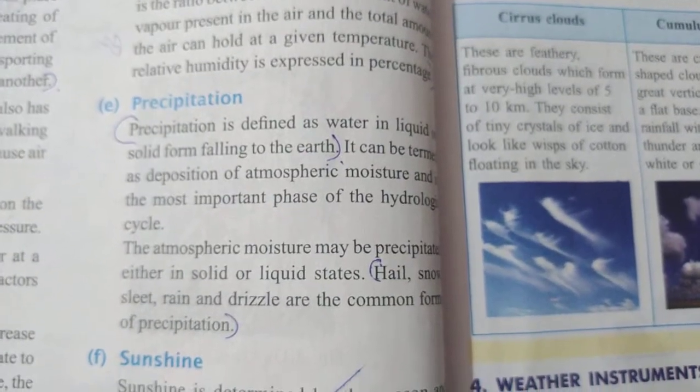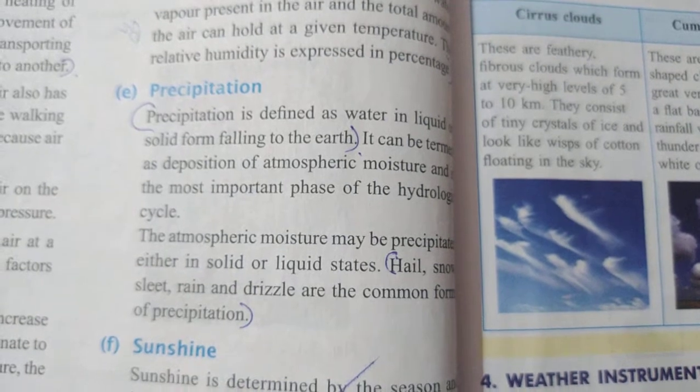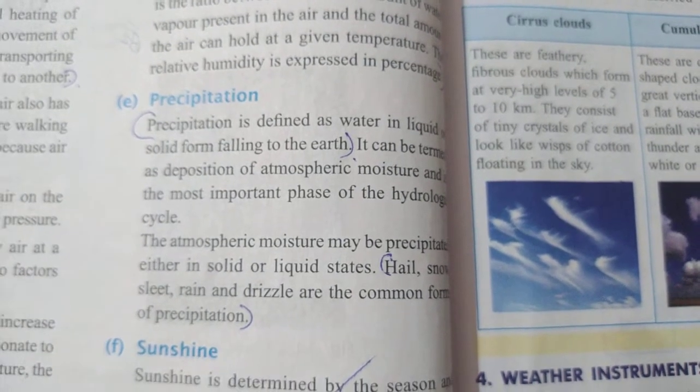Coming to precipitation. Precipitation is defined as water in liquid or solid state falling on the earth. Hail, snow, sleet, rain, and drizzle are the common forms of precipitation.